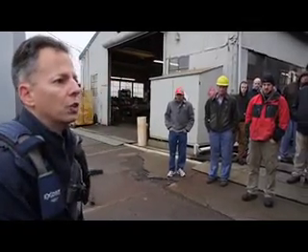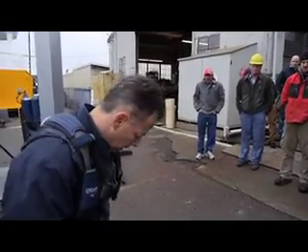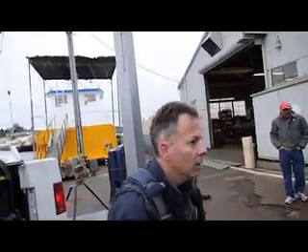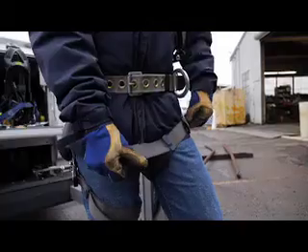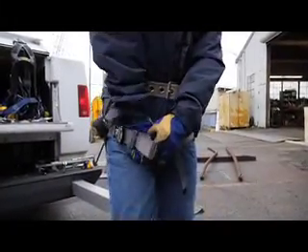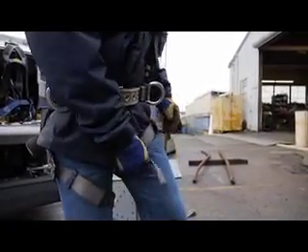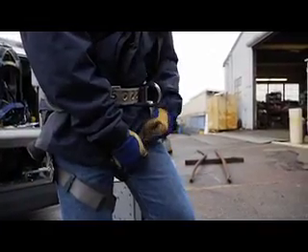Adjust the leg straps so that they're snug. The rule of thumb is if I can fit my hands in flat, great. If I can make a fist, the leg straps are too loose. Get your loose ends out of the way.